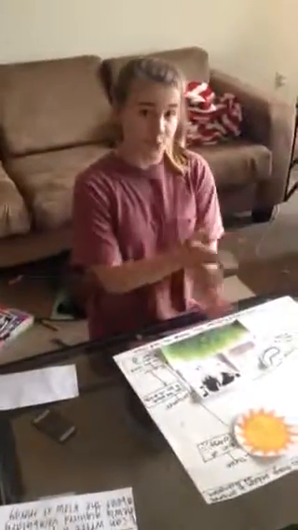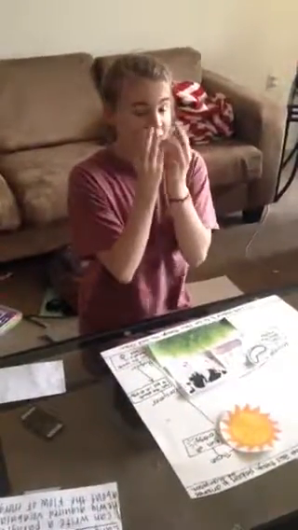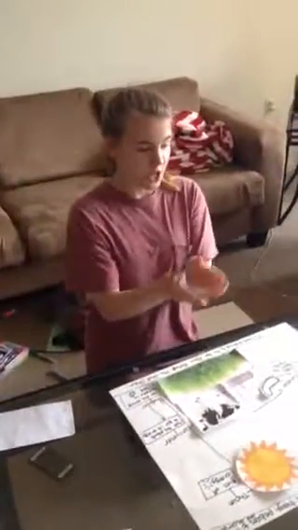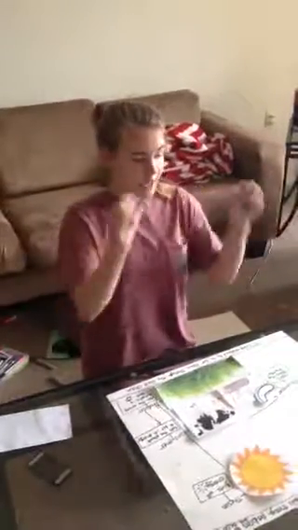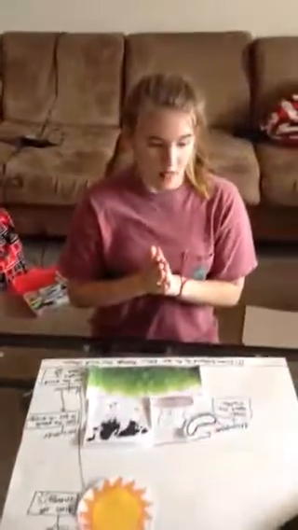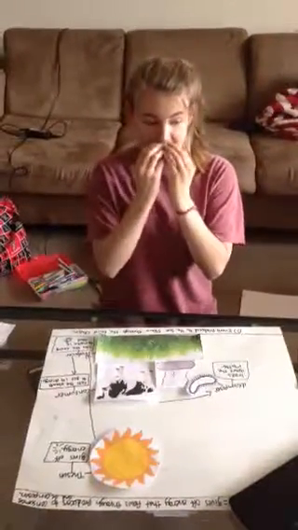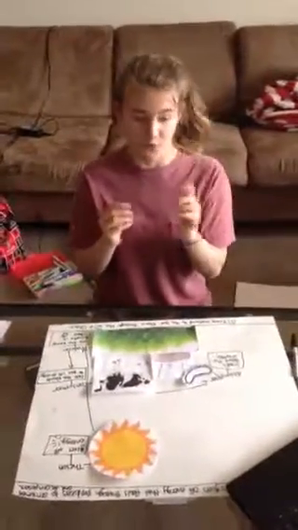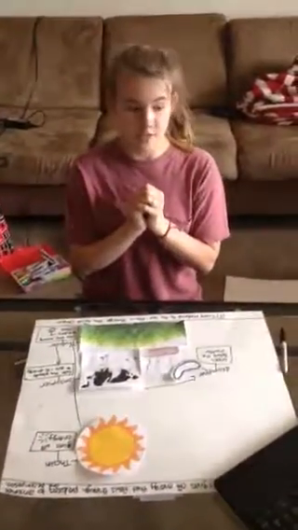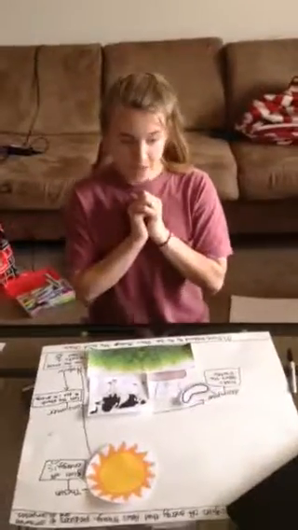So let's go over our paper. The sun gives off energy that flows through producers to consumers and decomposers. First, producers use the sun's energy to make their food. Then consumers eat the plants because they cannot make their own food. They eat the plants to get their energy.